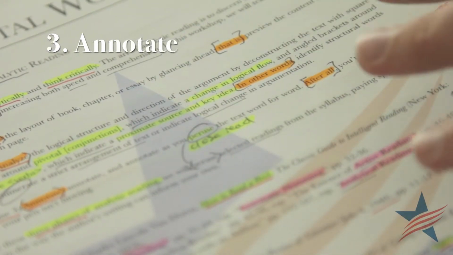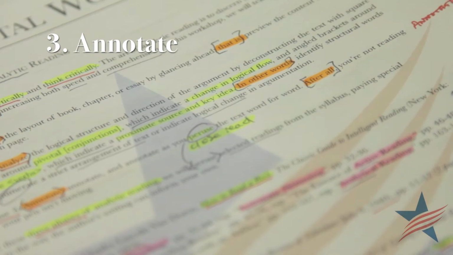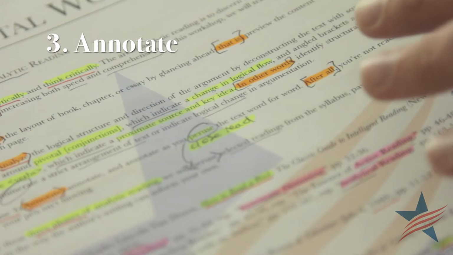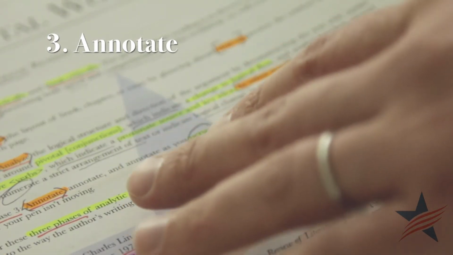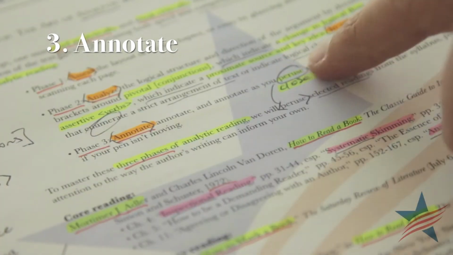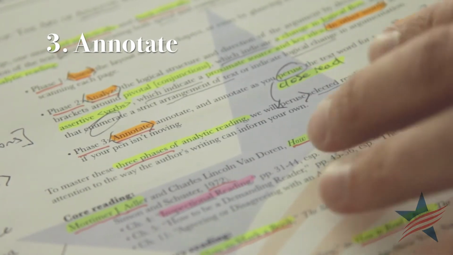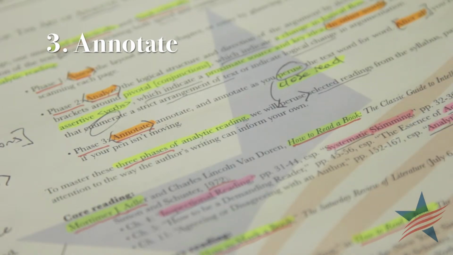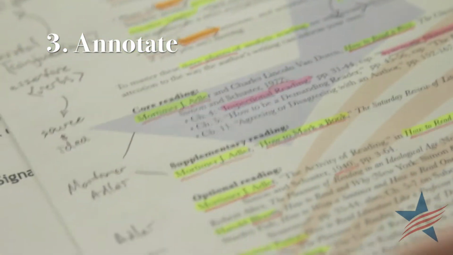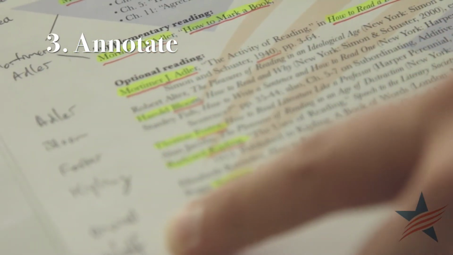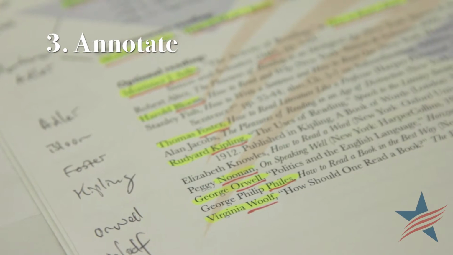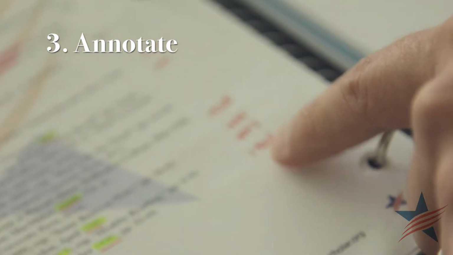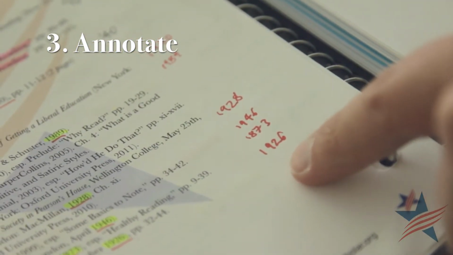In the third phase of analytic reading, we teach the students how to annotate. In this phase, we really encourage them to employ the maxim of you're not reading if your pen isn't moving, to peruse the text, in other words, to closely read the text word for word, but to stay focused on it throughout the entire time by annotating it in specific ways that keep your mind active. For instance, we encourage the students to write out the names of sources and authors, to write out the dates of key texts and key events.